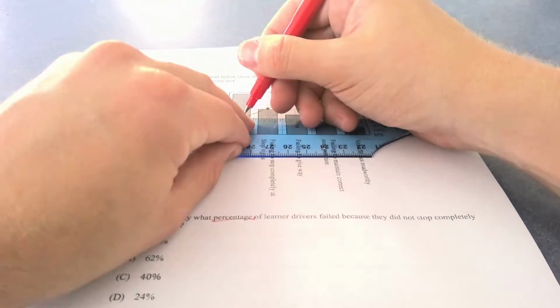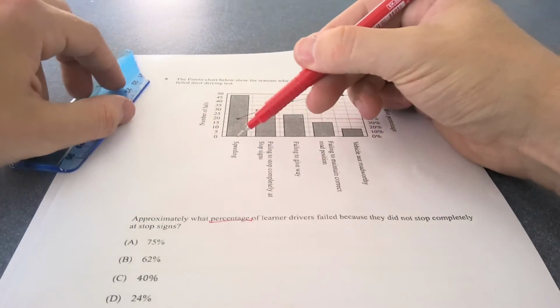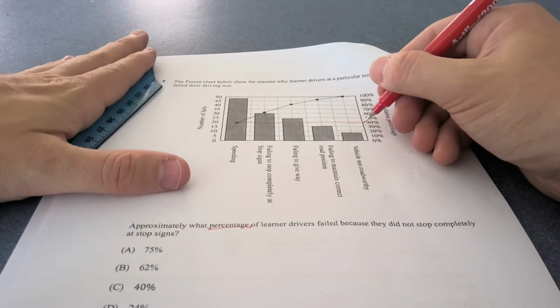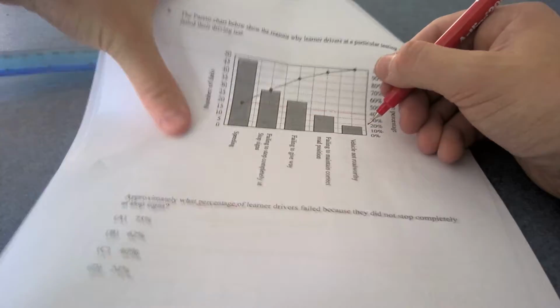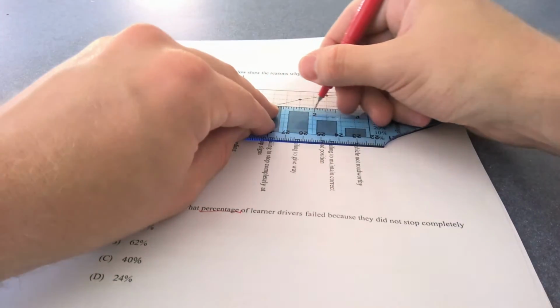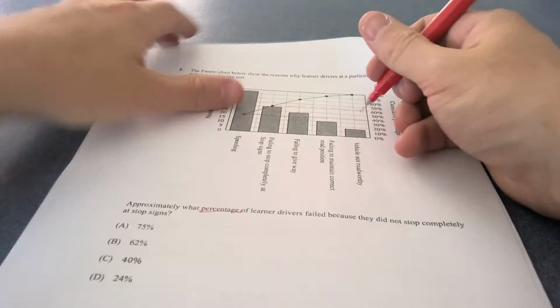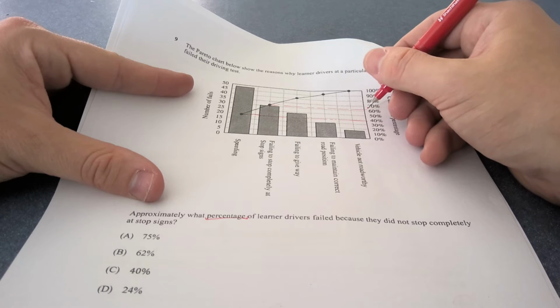So what I'm going to do is I'm going to look at what percentage is for that first one, for speeding. So you can see based on this, about 39% of student drivers are failing because they're speeding. And then looking at this one, we can see that's about 62% or something like that. So you can maybe say that's 38, maybe that's 62.